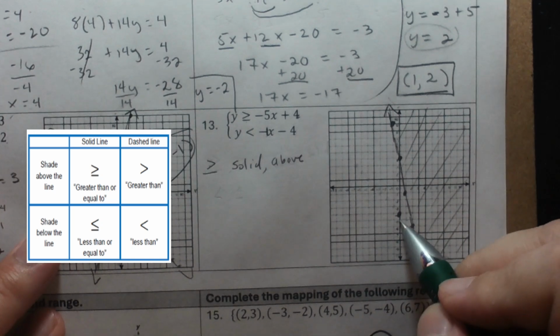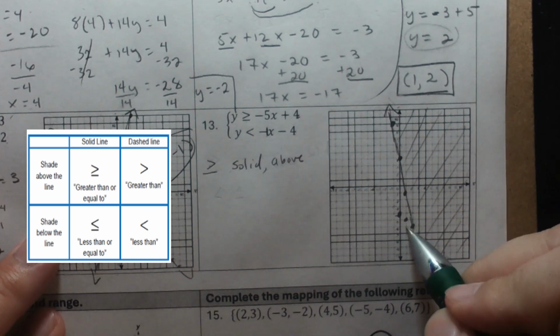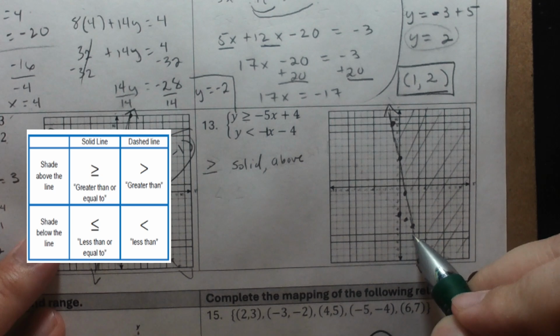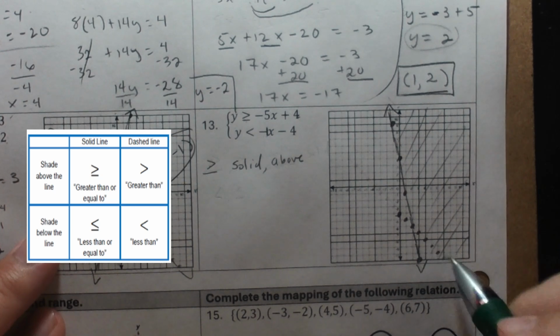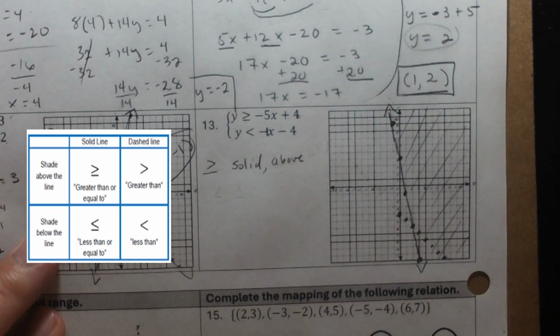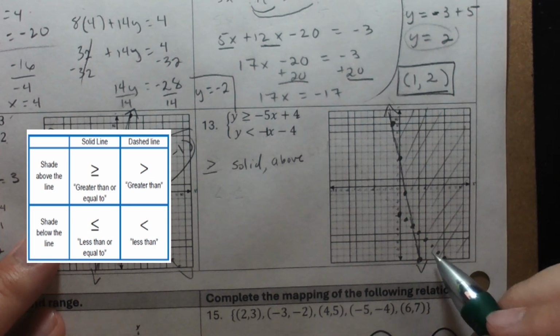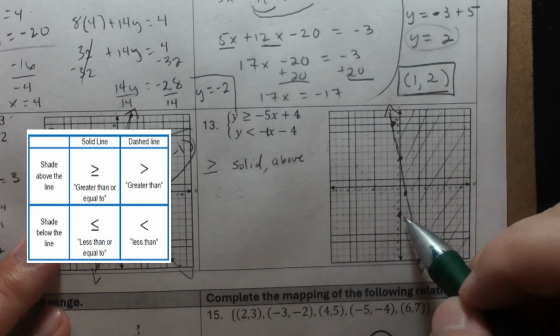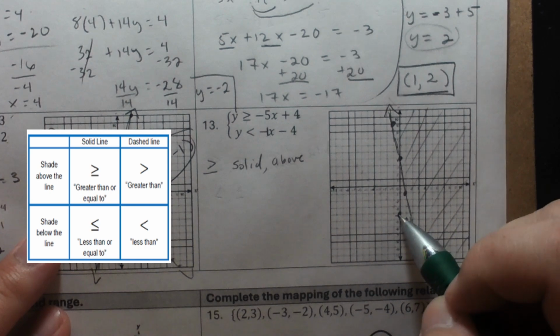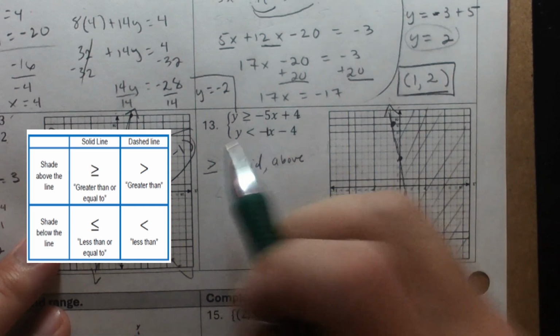So I'm going to go down 1, right 1, down 1, right 1, down 1, right 1, down 1, right 1, and so on and so forth. Okay? And we're going to go ahead and do the opposite. So go back to the y-intercept, and you're going to go up 1, left 1.